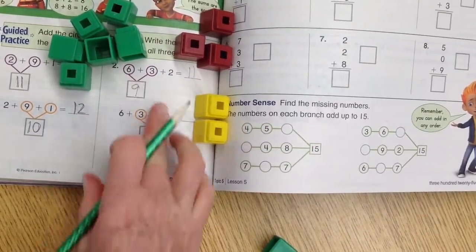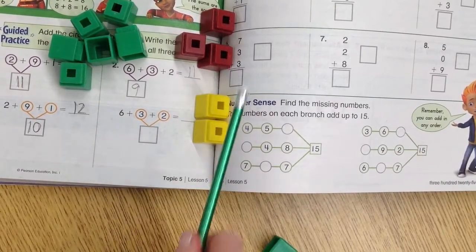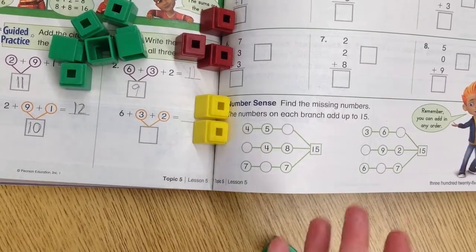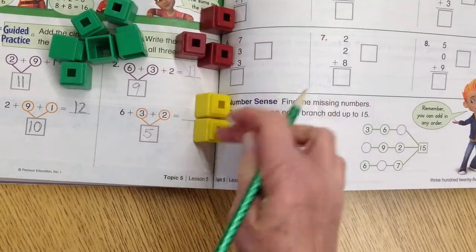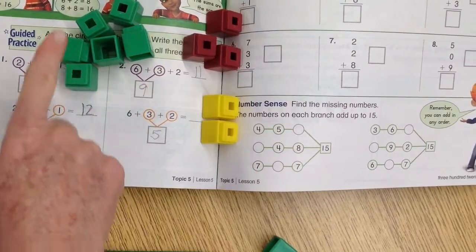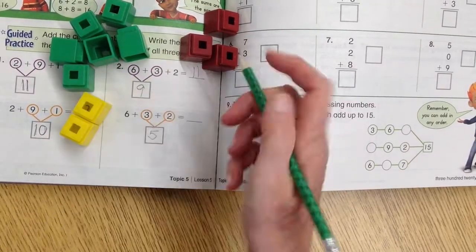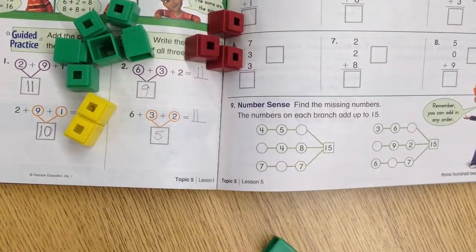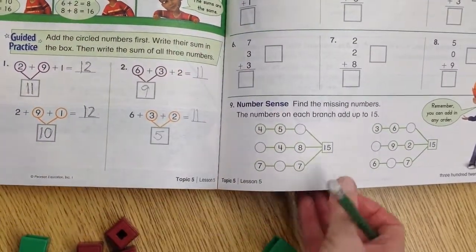Now we have the same numbers, but this time they want us to add these two first. 3 plus 2 equals 5. 3, 4, 5. And now we add these in. So I had 5, 6, 7, 8, 9, 10, 11. I still end up with 11. So again, it does not matter what order we add in.